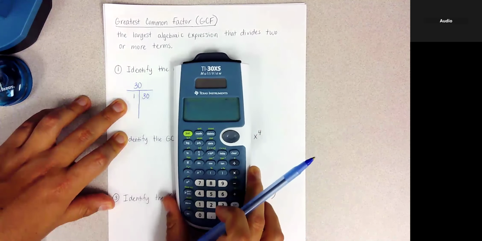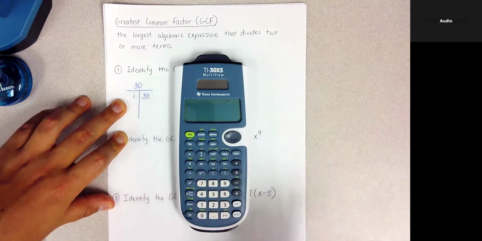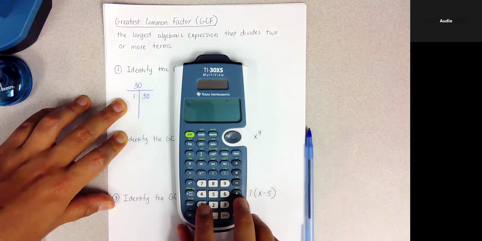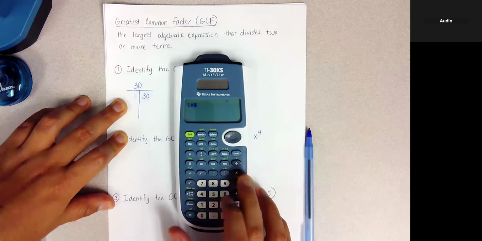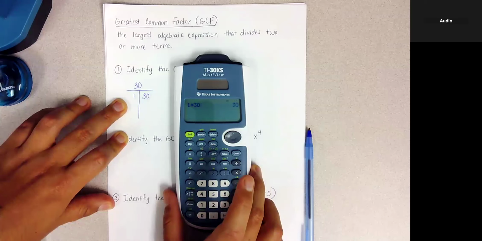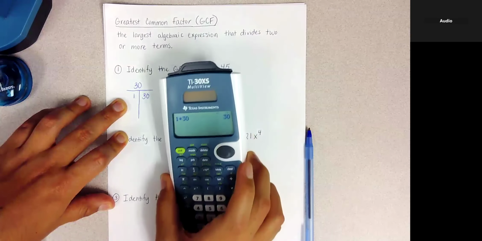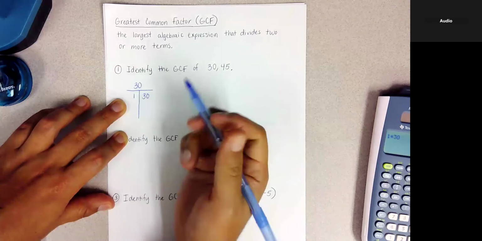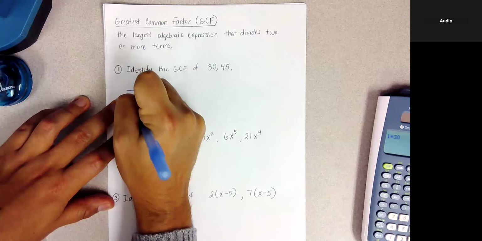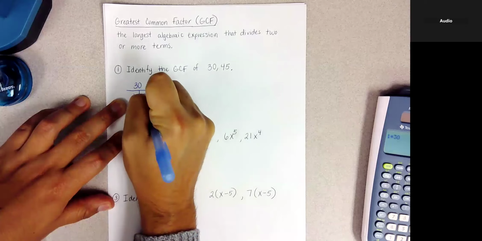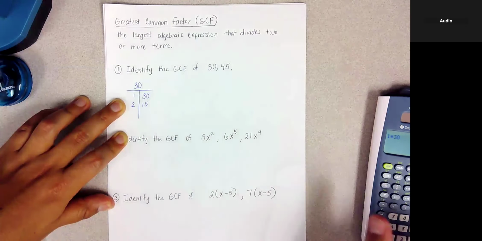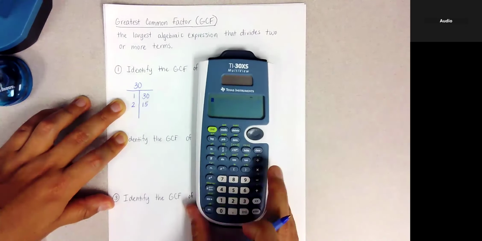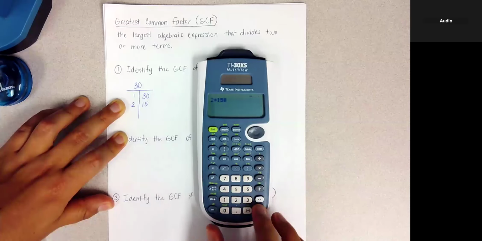You can use a TI-84, a TI-30XS, or just any other calculator that you have on hand, and just check for yourself 1 times 30. Sure enough, that's 30. Okay. So the next thing we could do is, if you happen to have your times tables memorized, you might remember that 2 times 15 equals 30. And we could double check in the calculator if we needed to, 2 times 15.